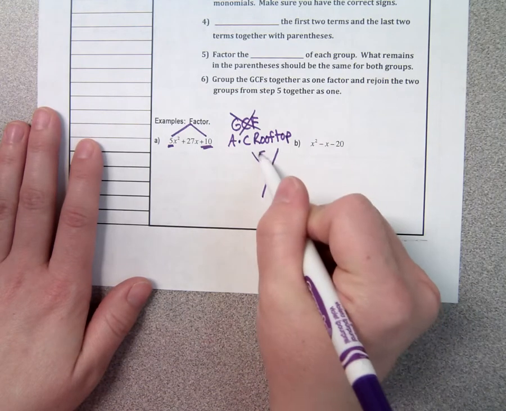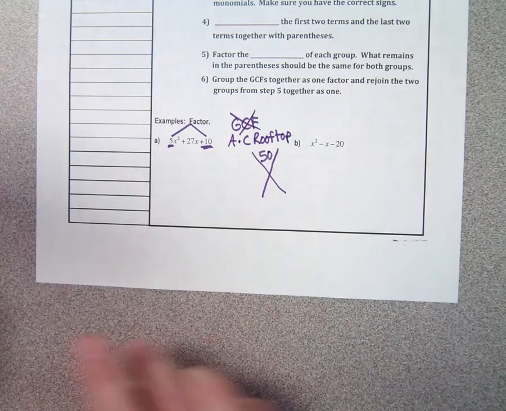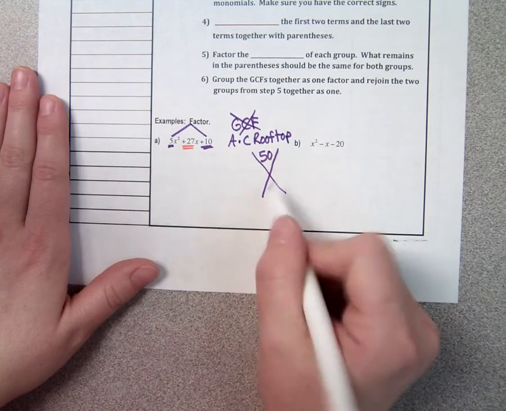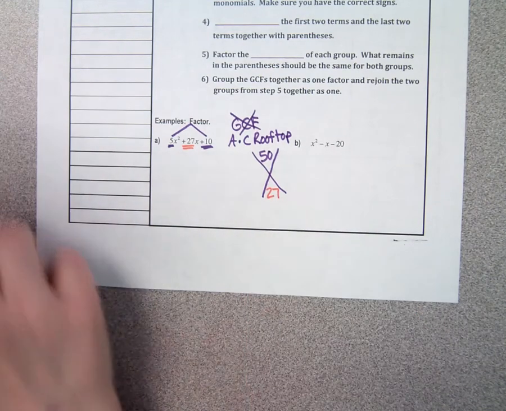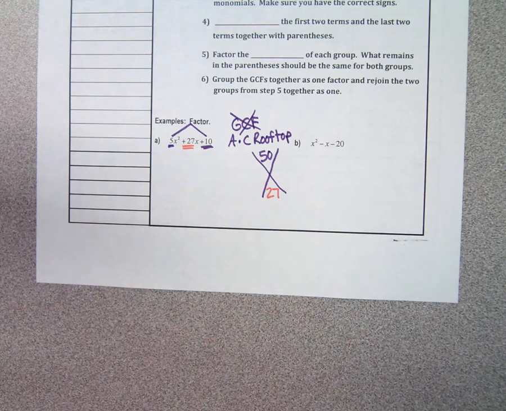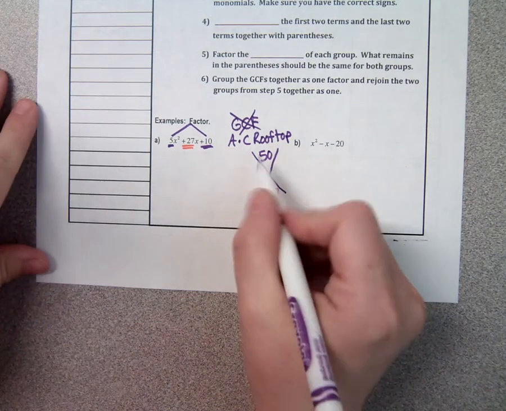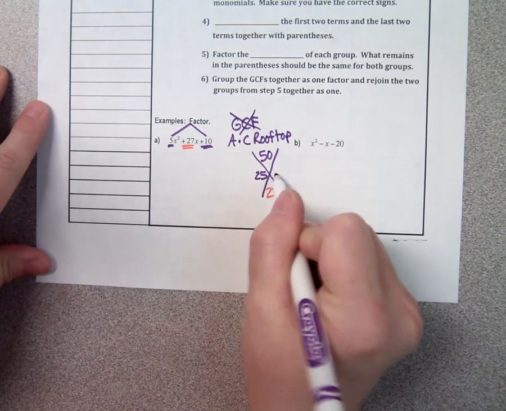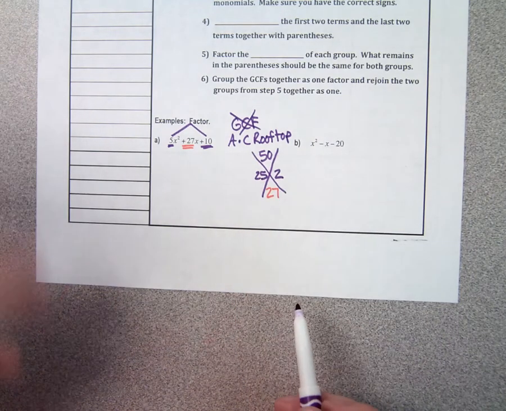50. Okay, what do I want my numbers to add to be? 27. I want the numbers to add to be 27, and I want them to multiply to be 50. Don't blurt it out. I want everyone to take a second and think about it. What multiplies to be 50 that adds to be 27? And what is it? 25. Good. 25 and 2, 2 and 25. It doesn't matter which one you write first.